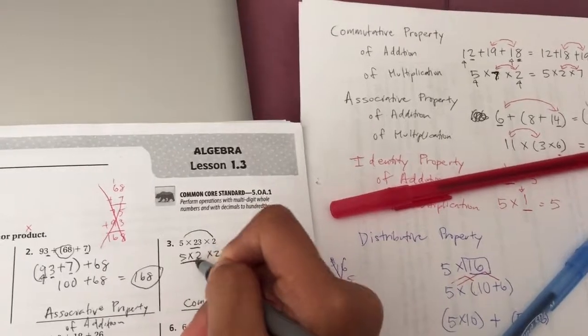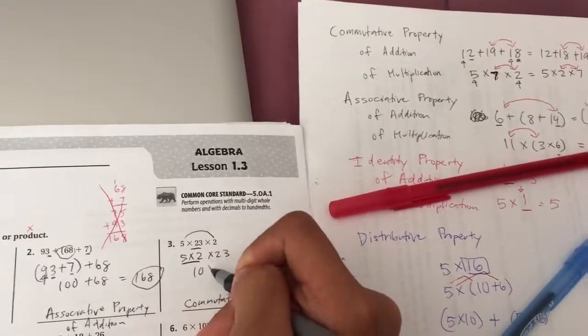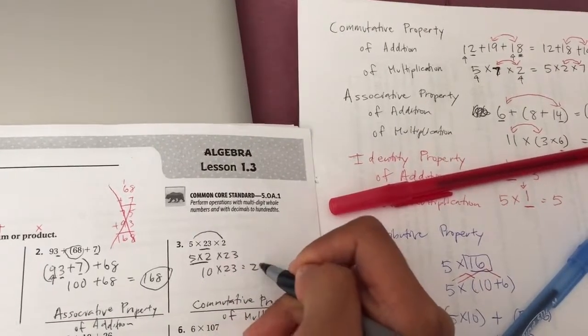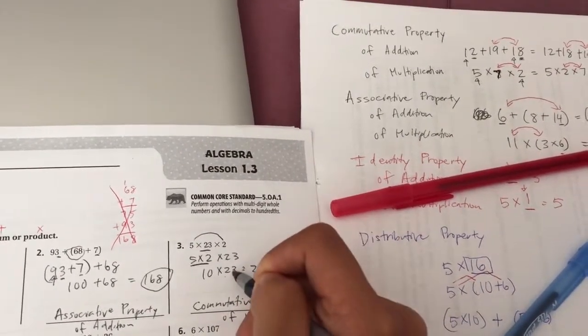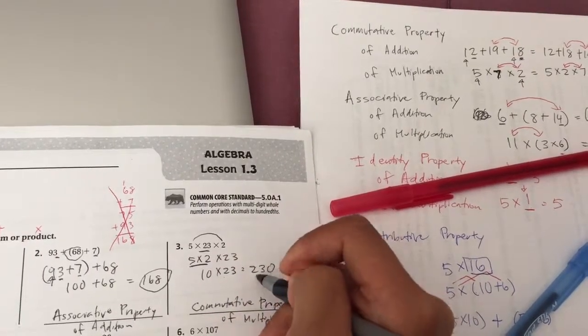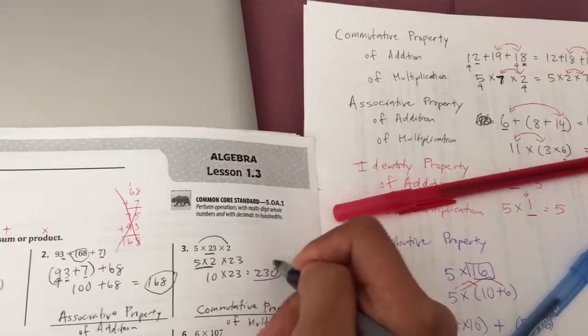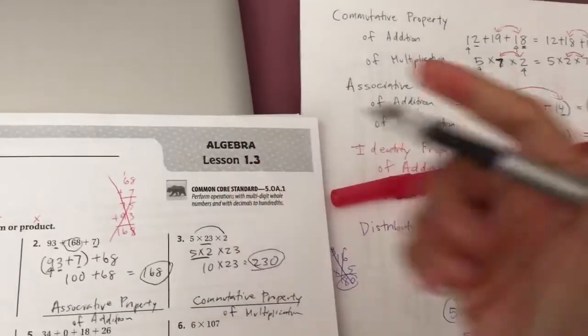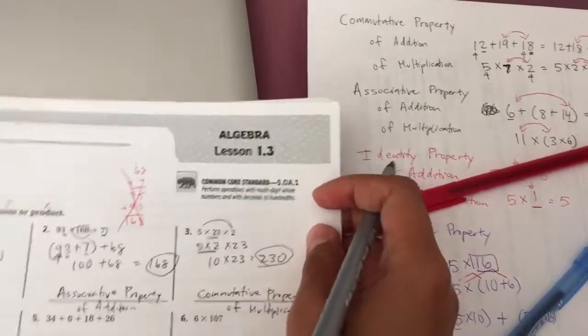Now, when you do 5 times 2, 5 times 2 is 10, times 23. 23 times 10 is 23 plus 1 more place value. 23 longs ends up becoming 230. So your final answer is 230. You add an extra 0 when you're multiplying. We'll go over that in the next lesson, 1.4 actually.